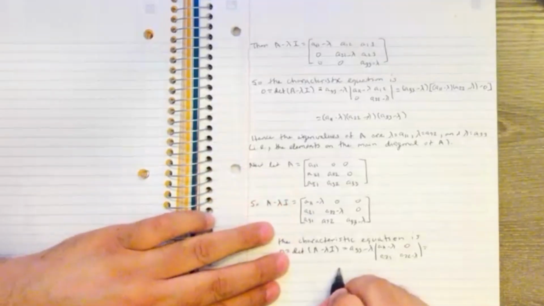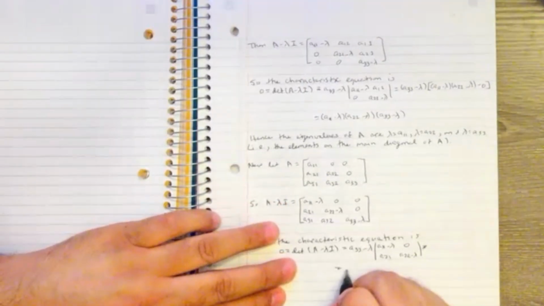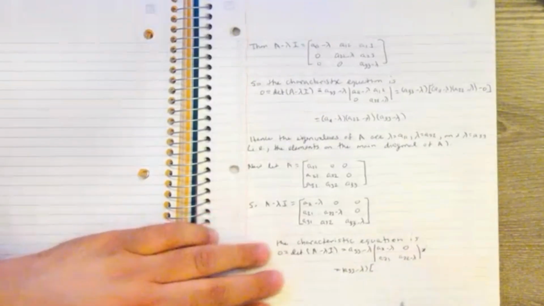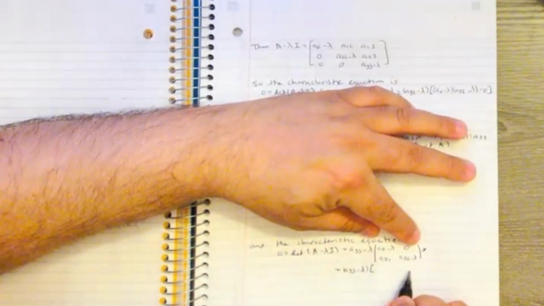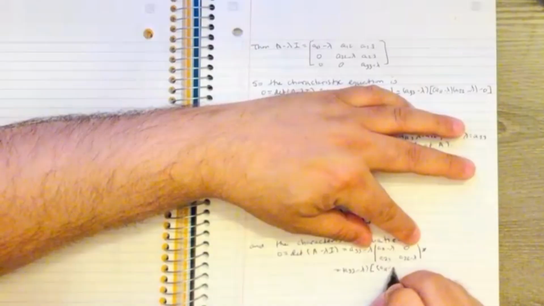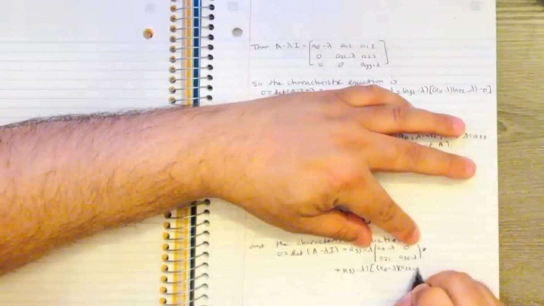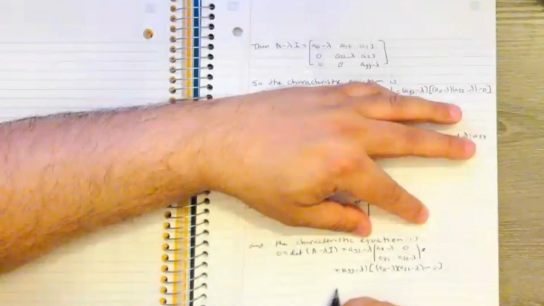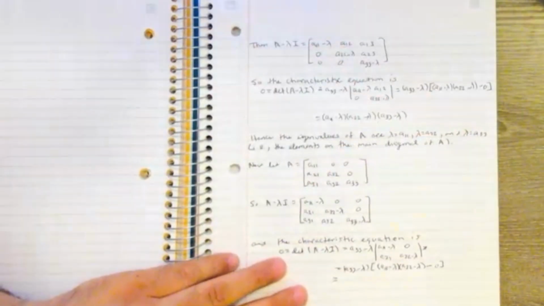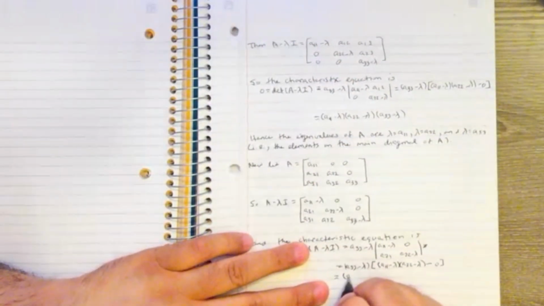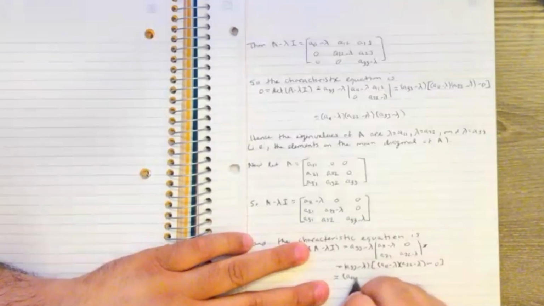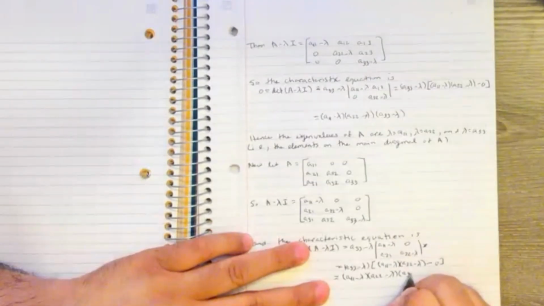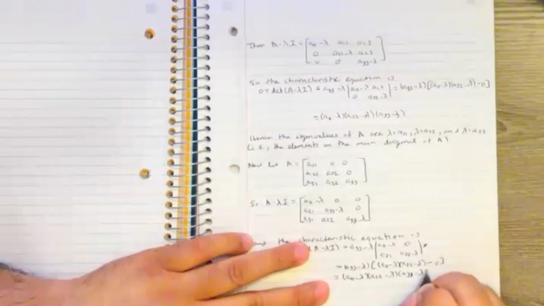So we have the quantity A33 minus lambda times the quantity A11 minus lambda times A22 minus lambda, minus 0. And so this is the product of the quantity A11 minus lambda times A22 minus lambda times A33 minus lambda once we rearrange the terms.